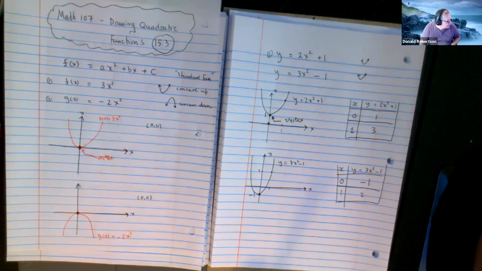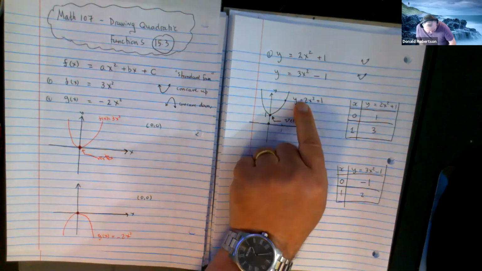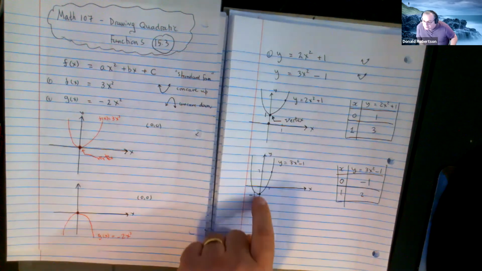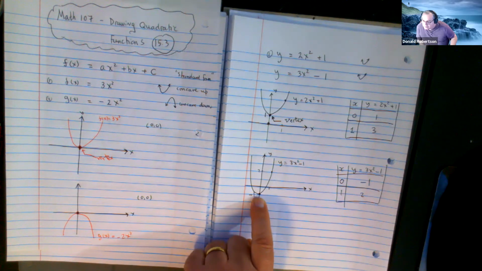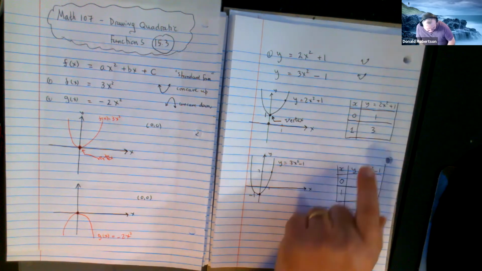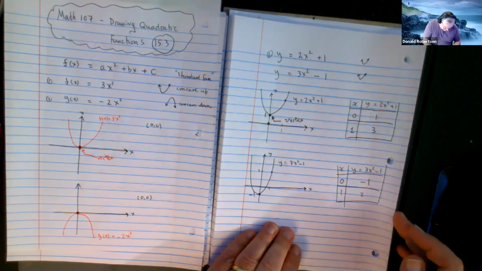Sometimes you'll find that WebAssign really just gives you a choice of 4 pictures. And if you know what particular question you're looking at, you should be able to just choose a picture. So 2x squared plus 1, 3x squared minus 1. Cool. Now, if I wanted to do it in WebAssign, I would plot these 2 points, or these 2 points, if it gave me the option of graphing it.